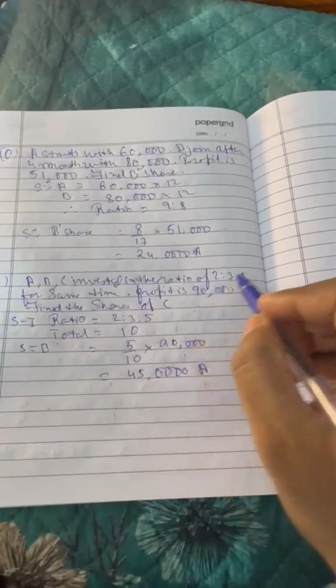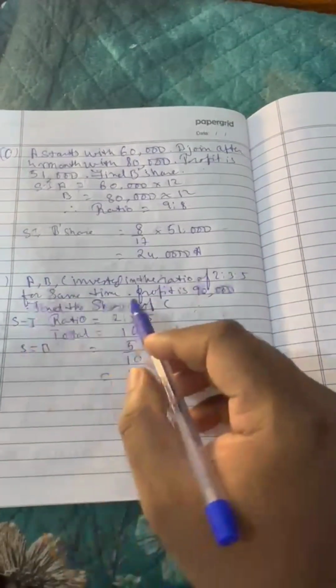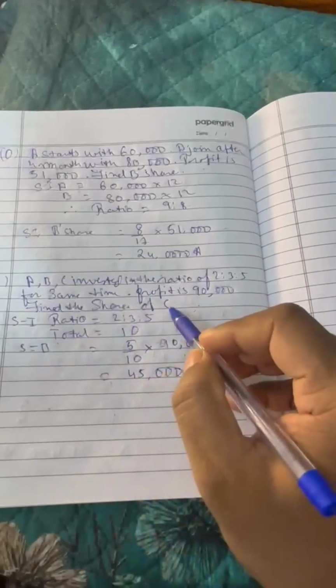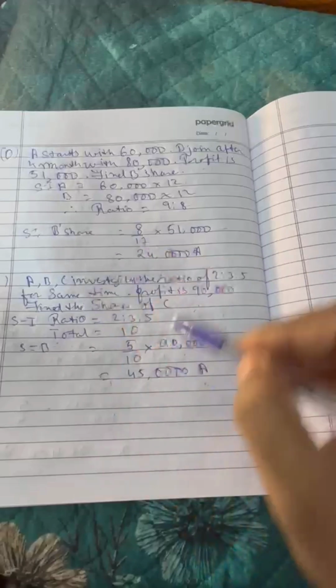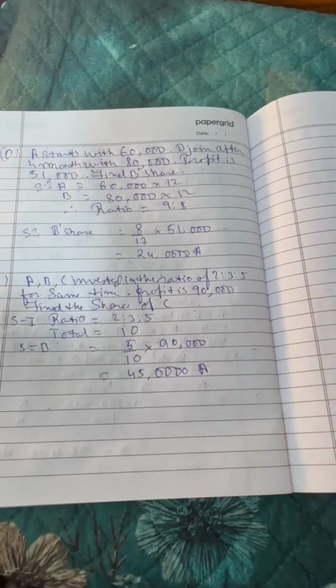A and B have invested. So you have got the ratio, you have got the time, you have got the profit, you have to find C's share. Sometimes you'll get B's share to find. The pattern is the same, the answer will be similar. This is what happens once you practice.